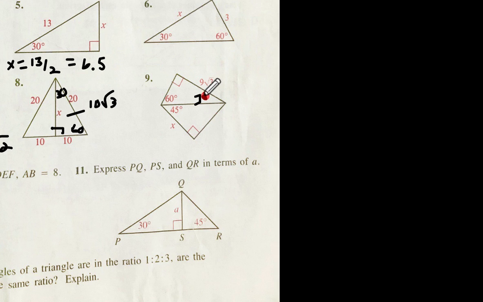I'm going to go and get the one opposite the 30. I think this is the fastest way to do it. So the one opposite the 30 is going to be the one opposite the 60 divided by the square root of 3. So bear with me here. So we're going to take 9 square root of 3, and we're going to divide it by the square root of 3. And that's going to tell us that this side is 9.